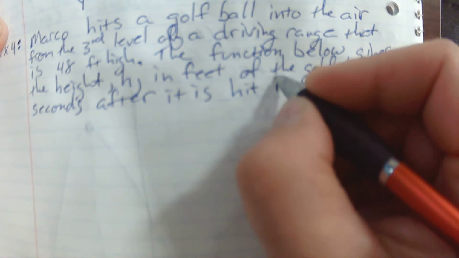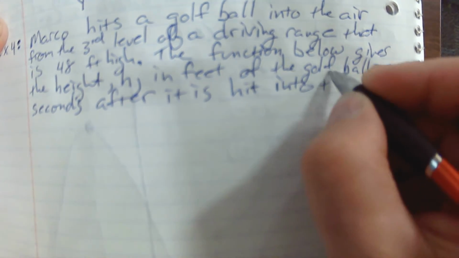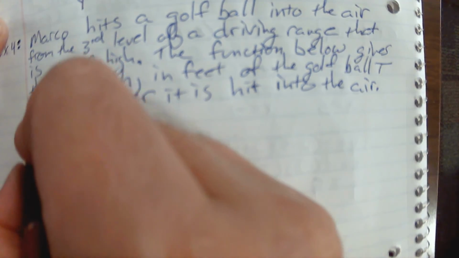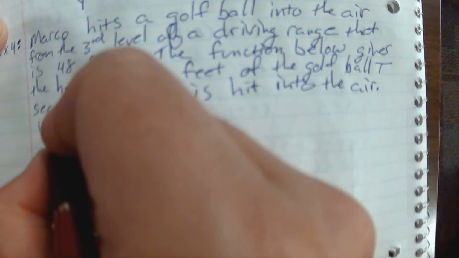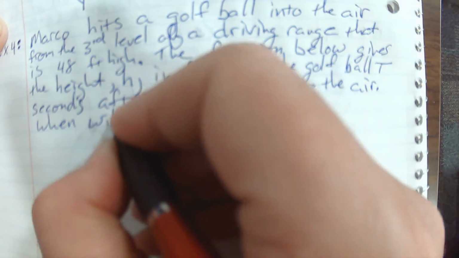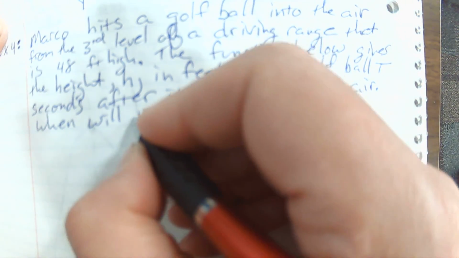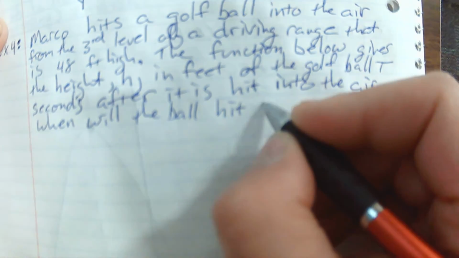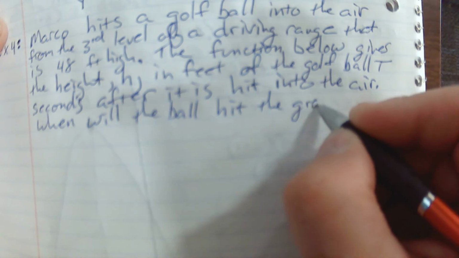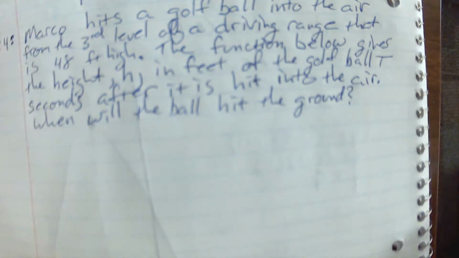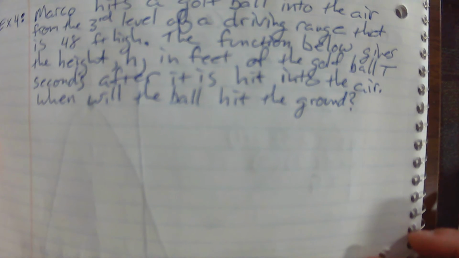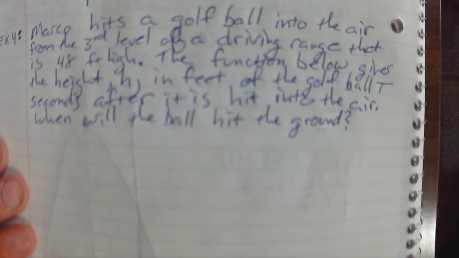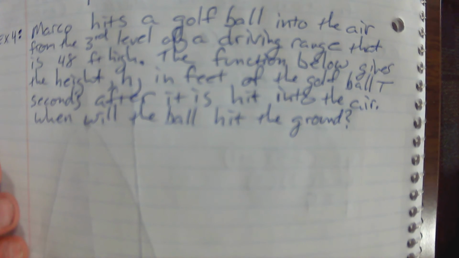After it is hit into the air, when will the ball hit the ground? So we're trying to find out how many seconds it is going to take for the ball to hit the ground. No offense to whoever came up with the problems, but the problems suck.